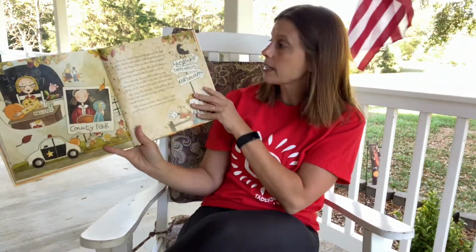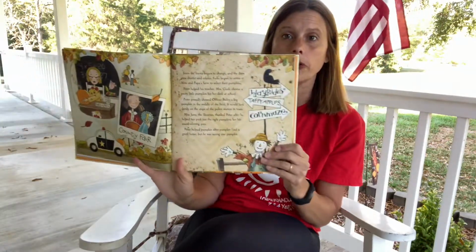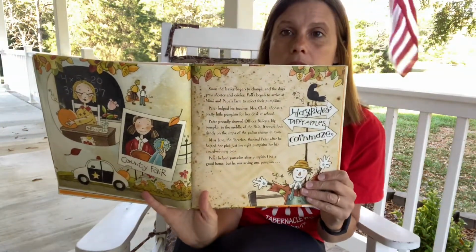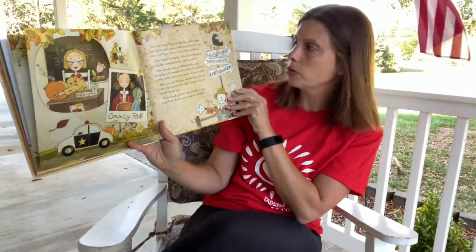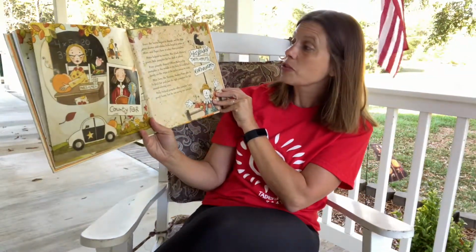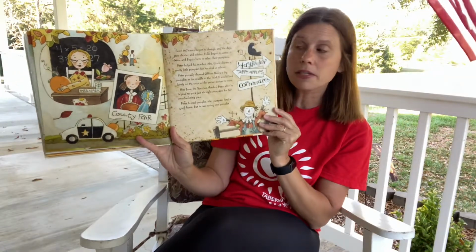Soon, the leaves began to change and the days grew shorter and cooler. That must mean it's a new season. Remember, we talked about fall, the leaves change colors and the days get cooler? Folks began to arrive at Mimi and Papa's farm to select their pumpkins.